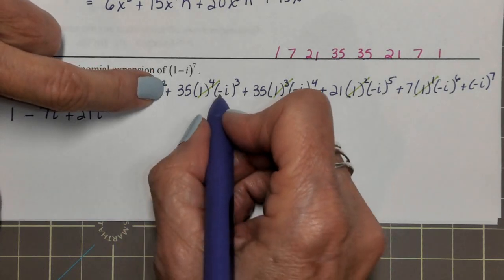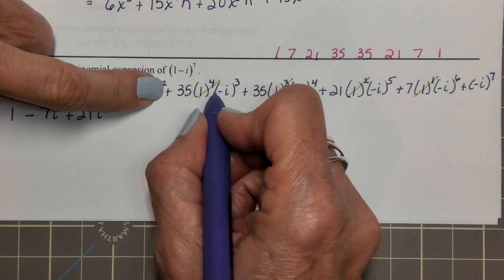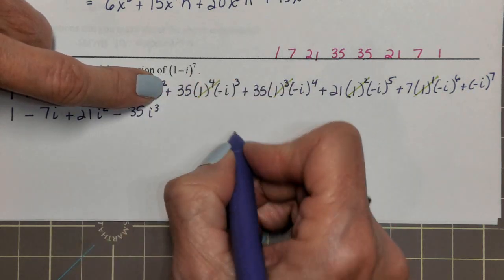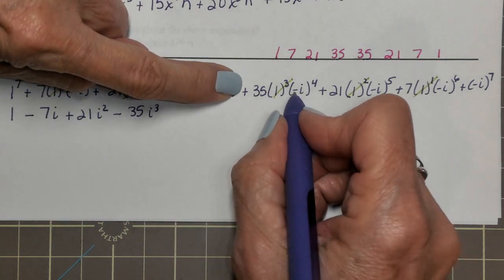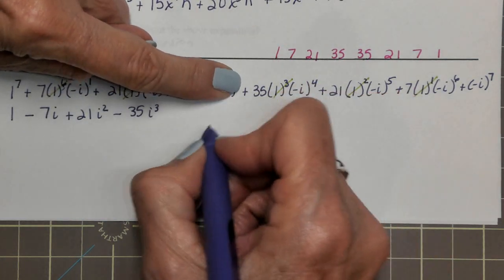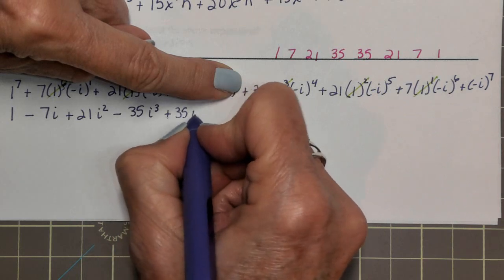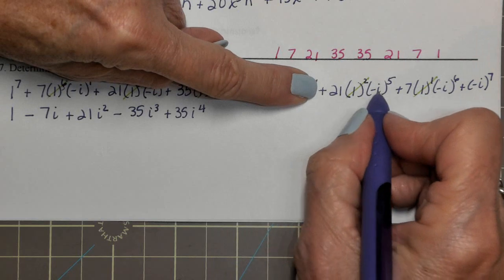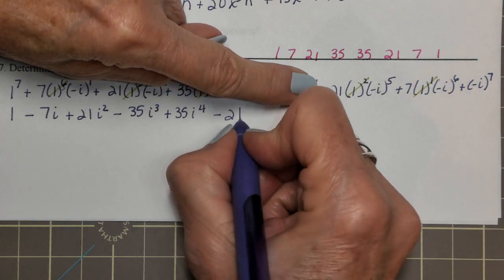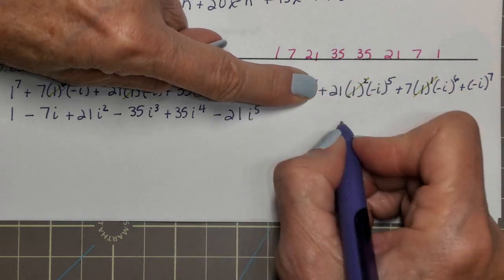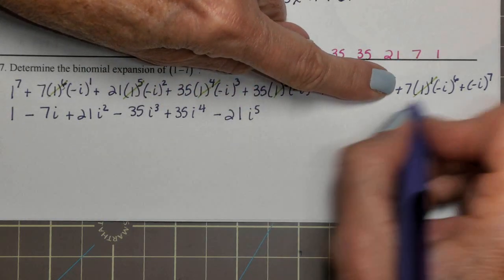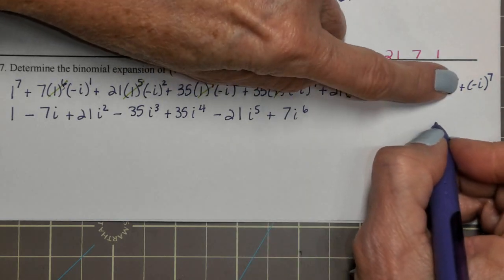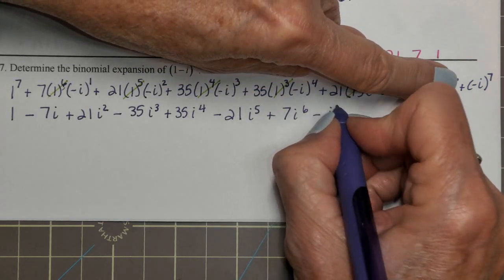Now we have a negative to an odd power, so this one's going to be a negative 35i cubed. And then negative to an even power, that's going to be positive 35i to the 4th. And then negative 21i to the 5th. Positive 7i to the 6th, and then negative i to the 7th.